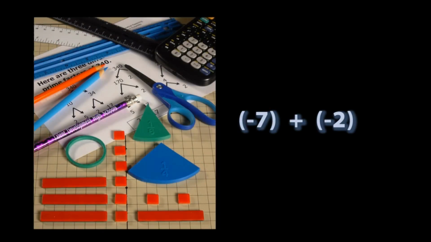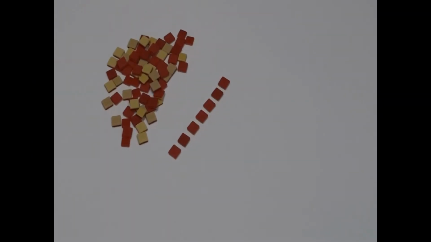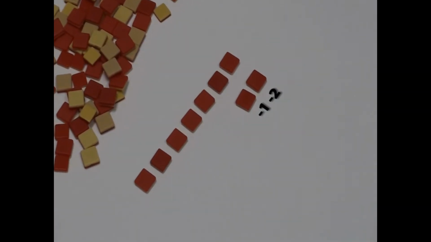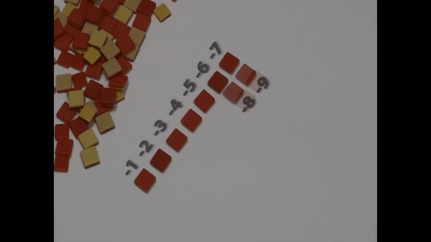Let's try a second problem, negative 7 plus negative 2. As before, I'll align negative 7 horizontally, and then negative 2 underneath horizontally. I combine all of the same negative red colored squares to give us a total of negative 9.